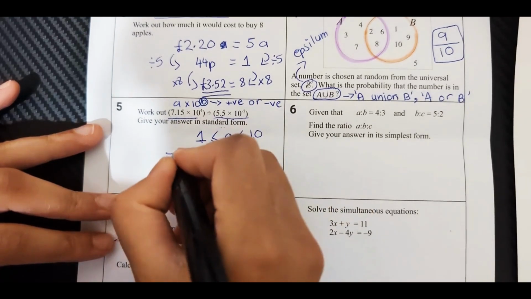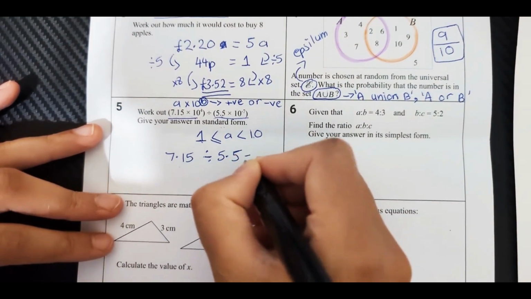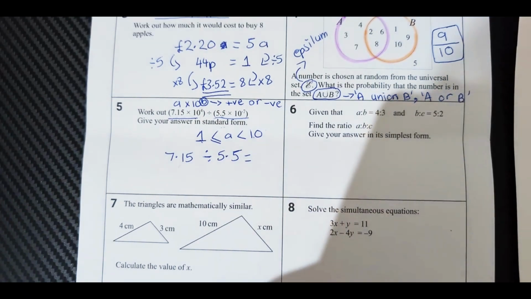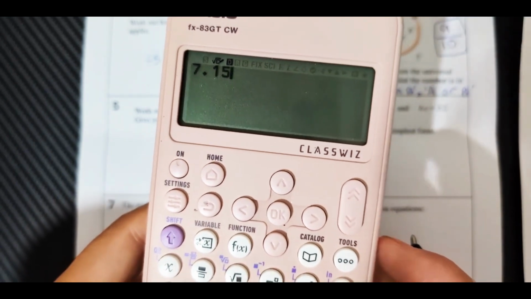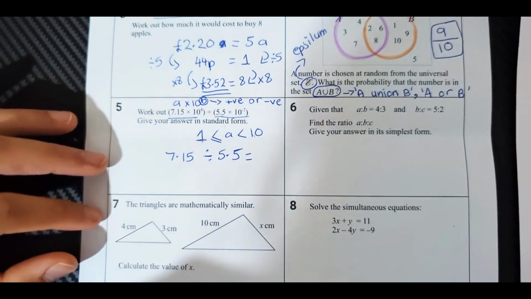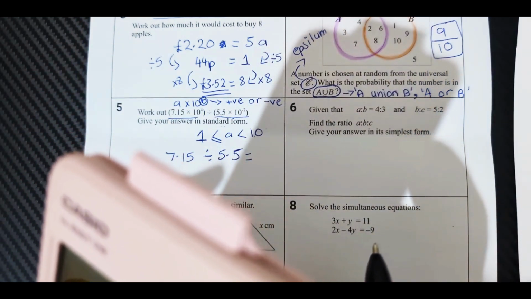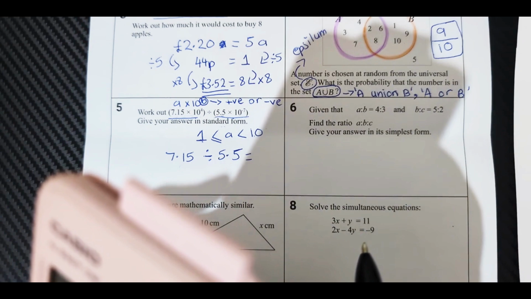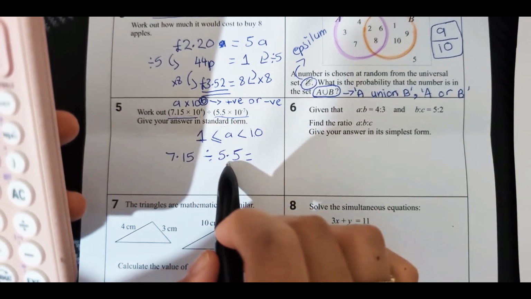So if I divide the first numbers together, 7.15 divided by 5.5, let me just check if I've done that correct. 7.15 divided by 5.5.